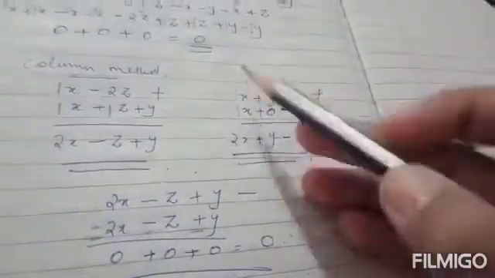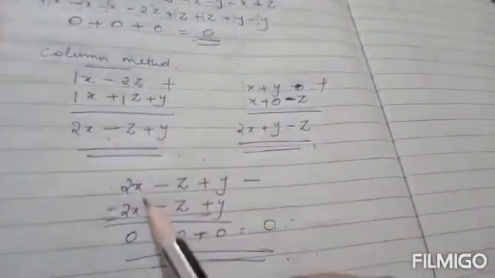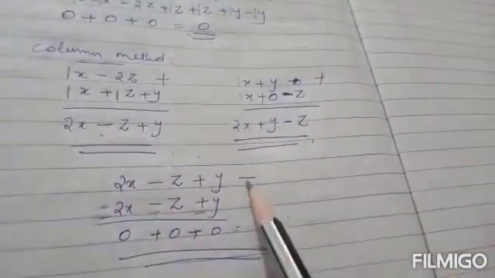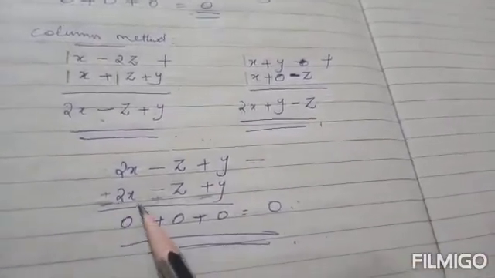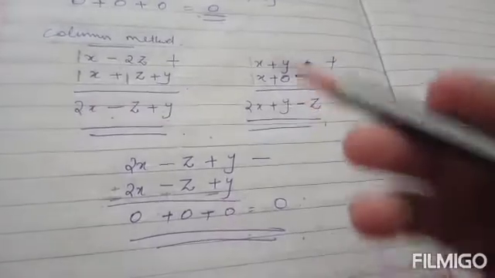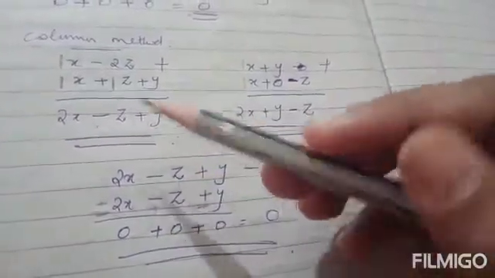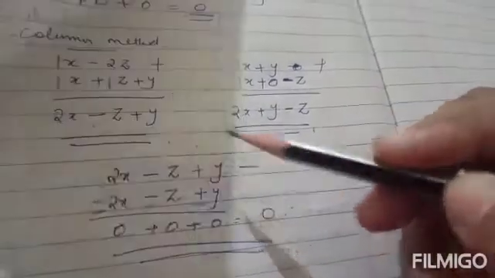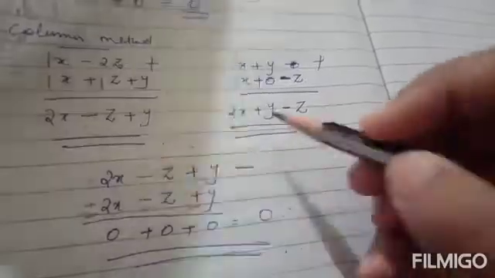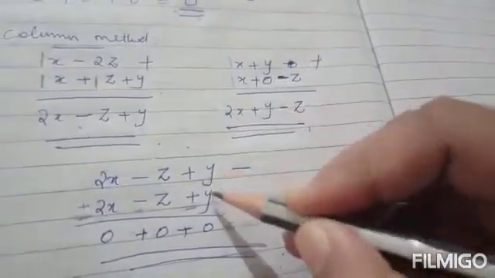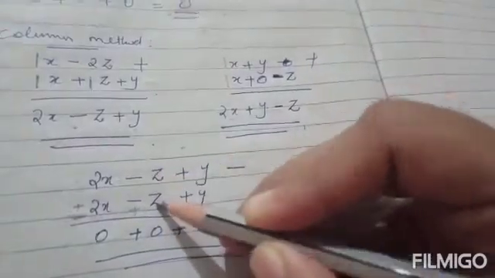Okay, now from the first sum you have to subtract the second term. So the first sum is 2x minus z plus y, and you have to subtract 2x plus y minus z. Like terms come under the same column. We write 2x minus z plus y first, then 2x you write below 2x, plus y you write below y, then minus z you write below z.